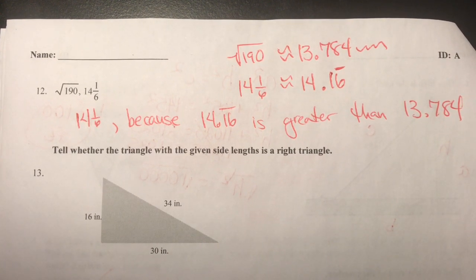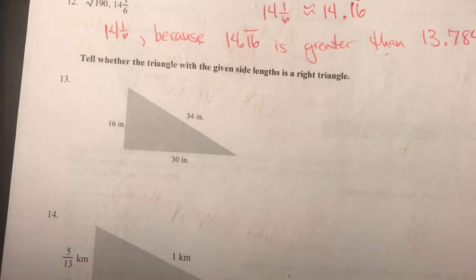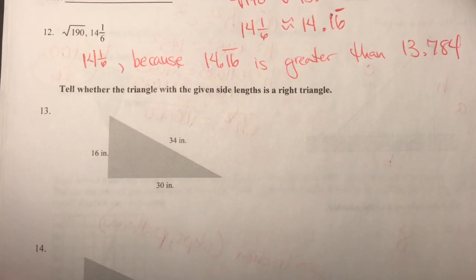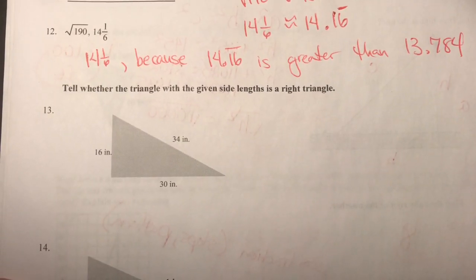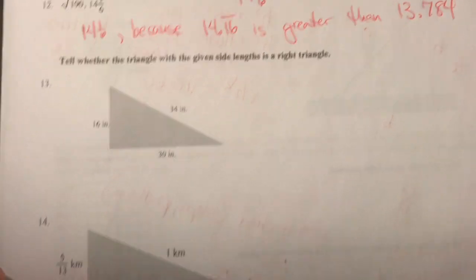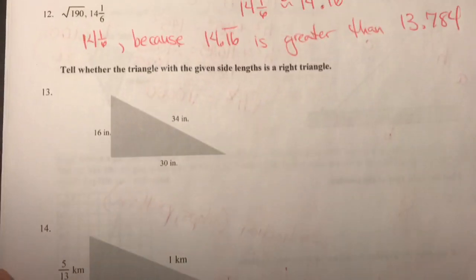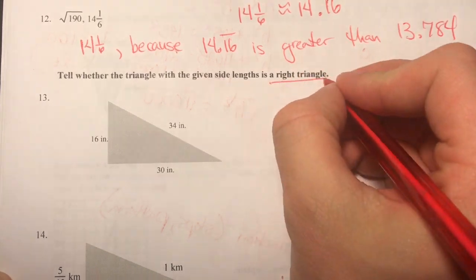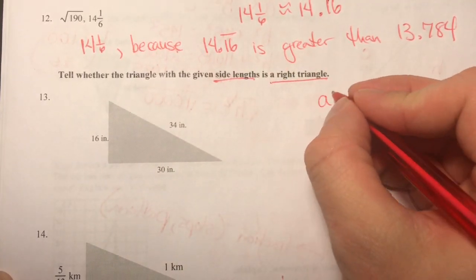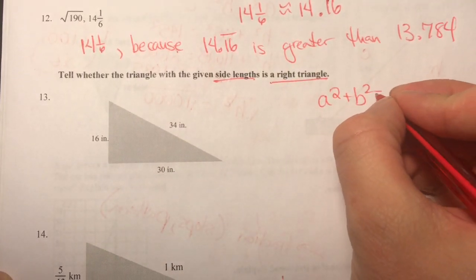Cool. Tell whether the triangle with the given side lengths is a right triangle. So, is that the rules for all of these? That's the rules for all of these. And this is how we're ending the day. Right triangle, side lengths: a squared plus b squared equals c squared.